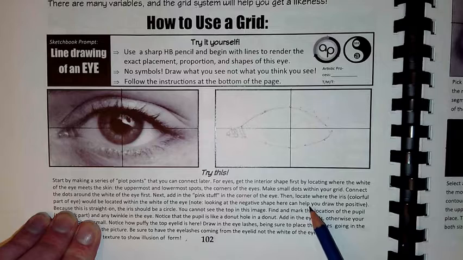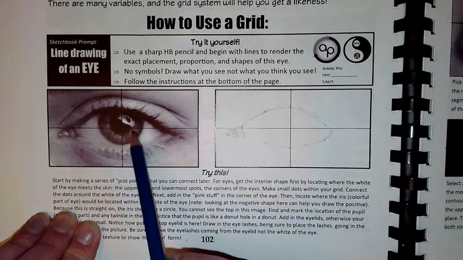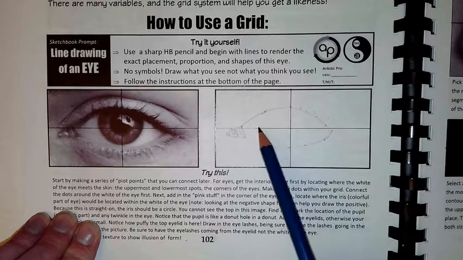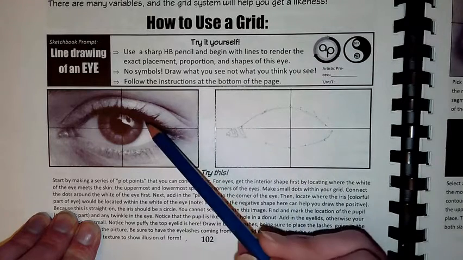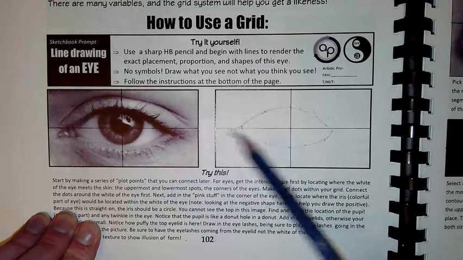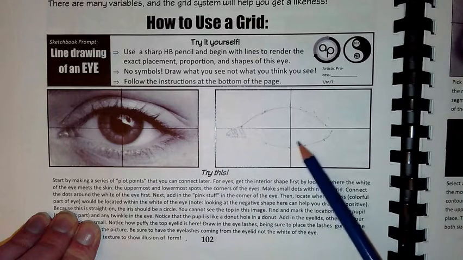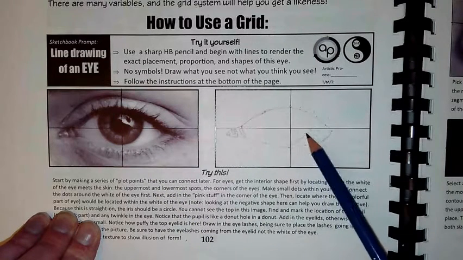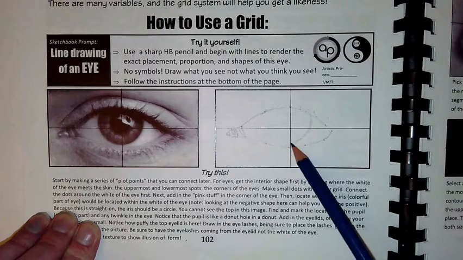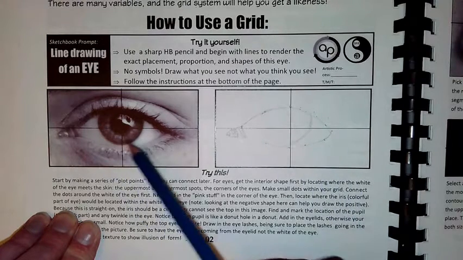Then, locate where the iris, that's the colorful part of the eye, would be located within the white of the eye. Sometimes looking at the negative shape will actually guide you to what the positive shape should be. So if I think only about the negative shape and trying to match that, it might help guide me to what's going on with the positive shape.